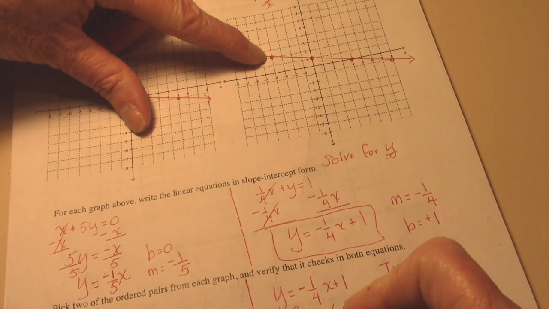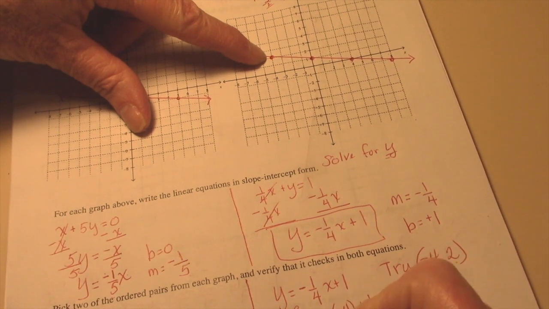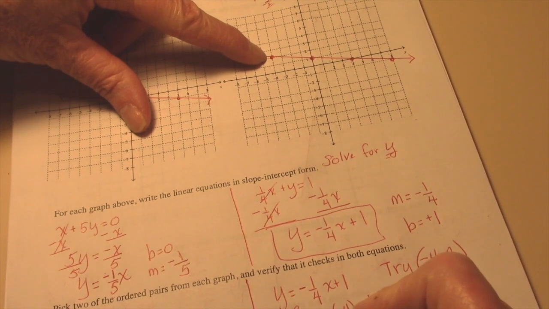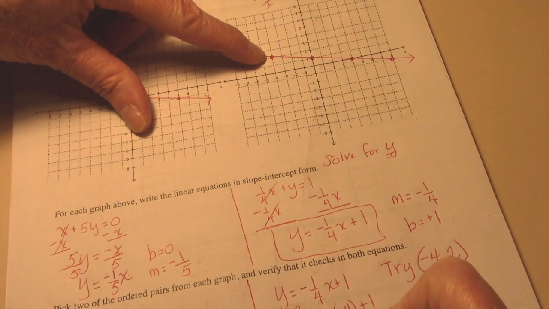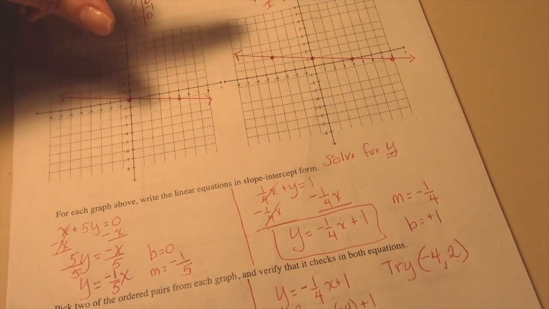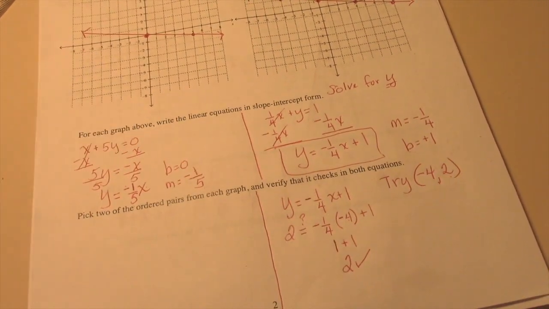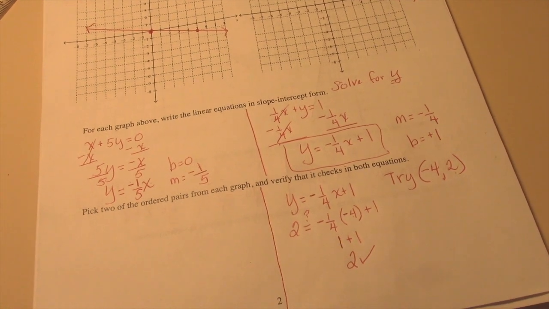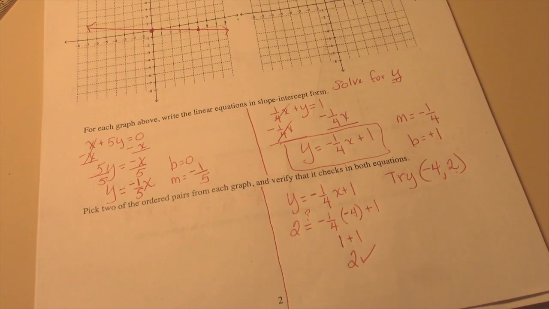Negative times negative is going to be positive, right? 1/4 times 4, isn't it 1? 1 plus 1 makes 2. And so it worked. Okay? Are we okay?